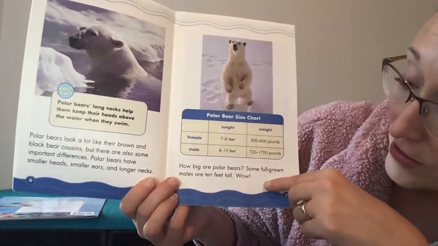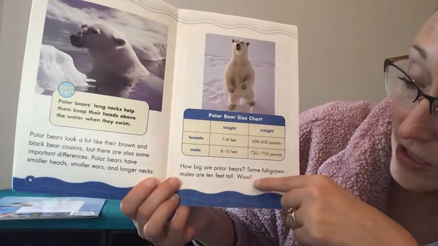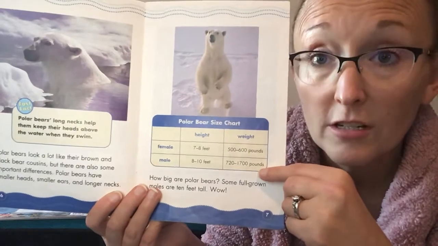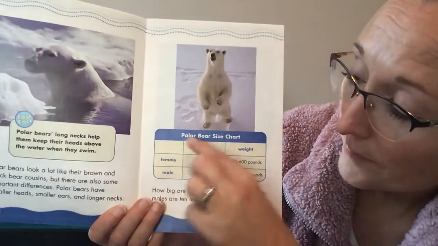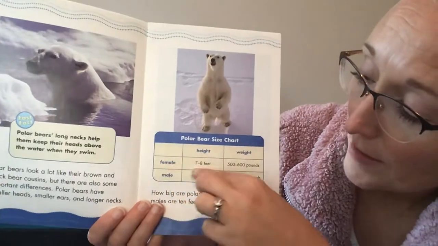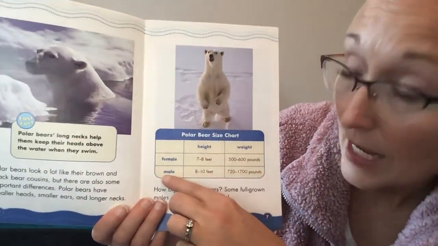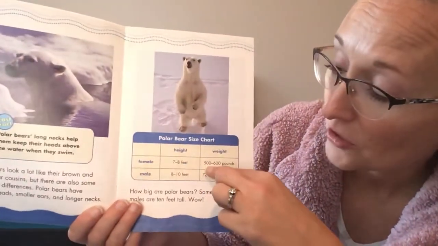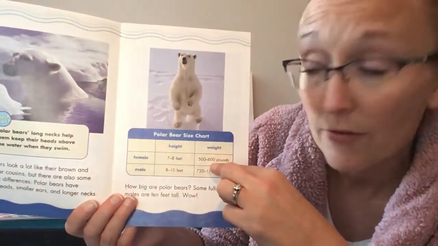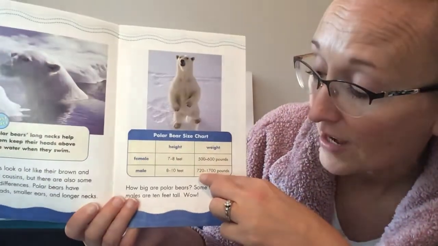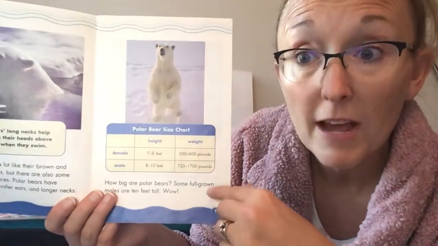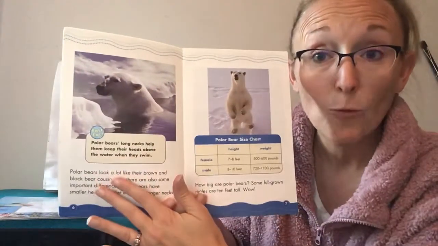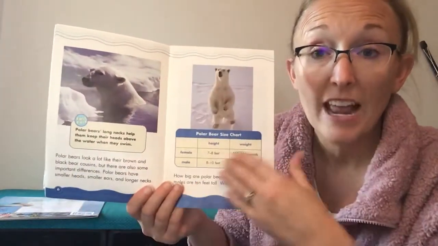How big are polar bears? Some full-grown males are 10 feet tall. Wow. And here's a text feature called a chart. So this says a female, and it says their height, right? The female is usually 7 to 8 feet. A male is usually 8 to 10 feet. A female usually weighs 500 to 600 pounds. And a male usually weighs 720 to 1,700 pounds. Holy cow, that's big. Okay, so here I learned about his head and why it's shaped the way it is. And here I learned about how big they are.